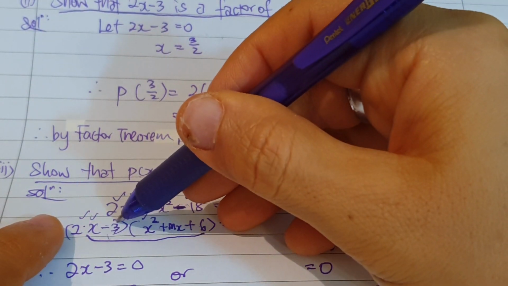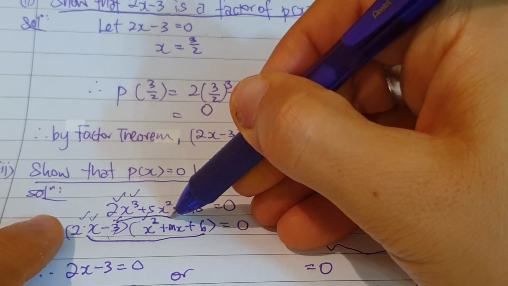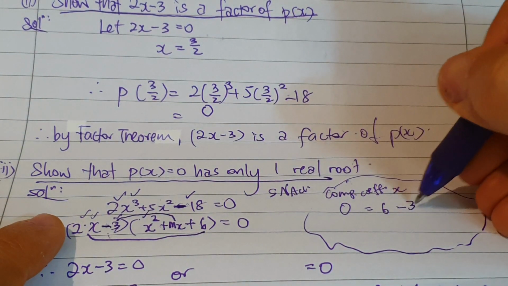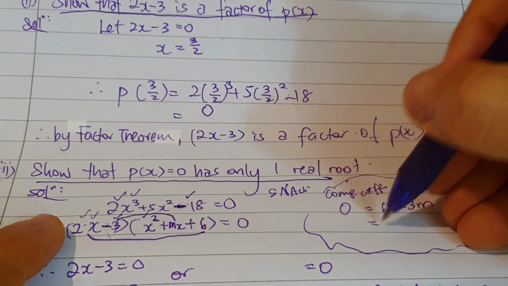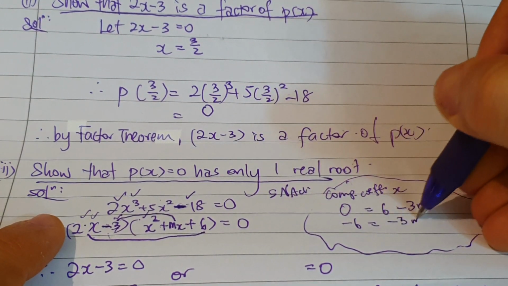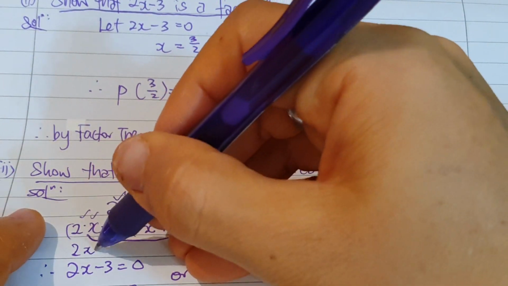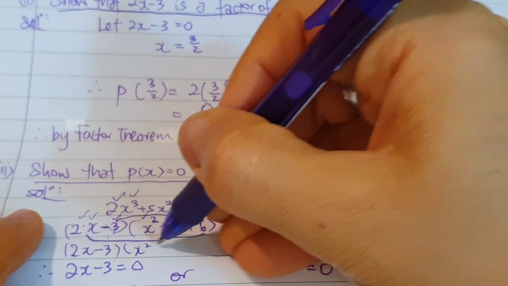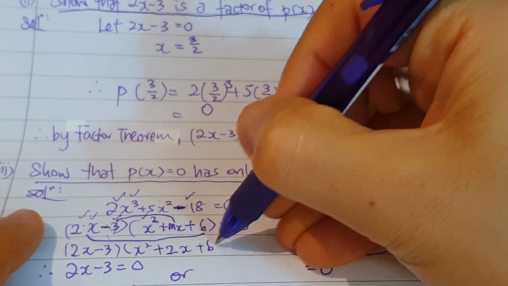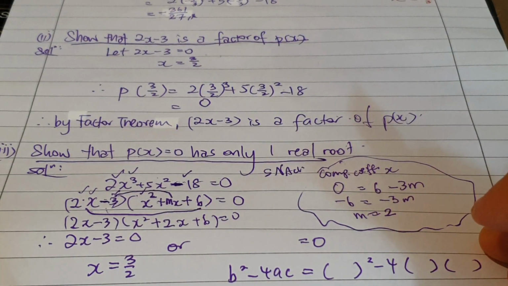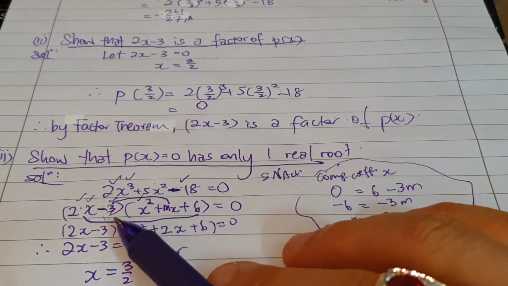Okay, then what else will give me x? This minus 3, remember this minus belongs to the 3. Minus 3m. Again, I don't write the x. Why? Because I'm just comparing coefficient. Now, when I work this out, I'll get m equals to 2, which means that this is actually equal to x squared plus 2x plus 6 equals to 0. Once I've gotten this, I'm ready to do the question already. Let me double check whether it's correct or not.